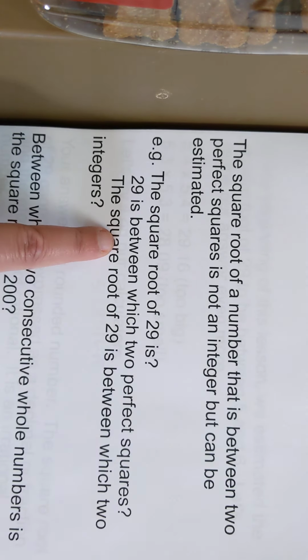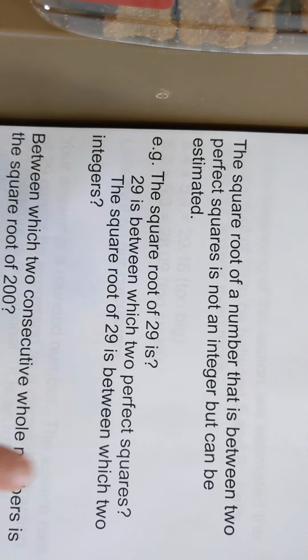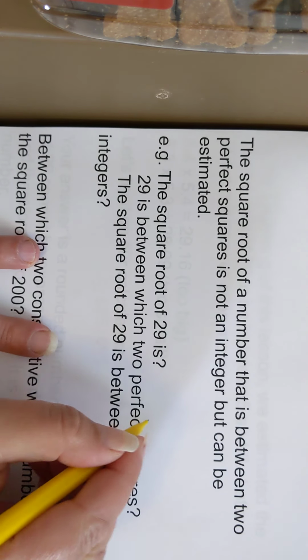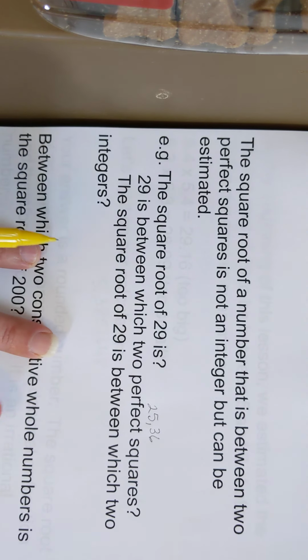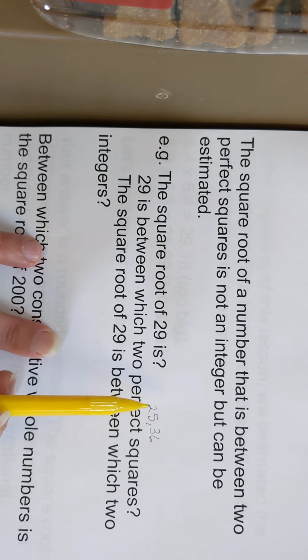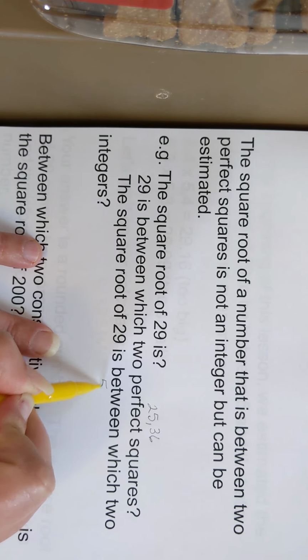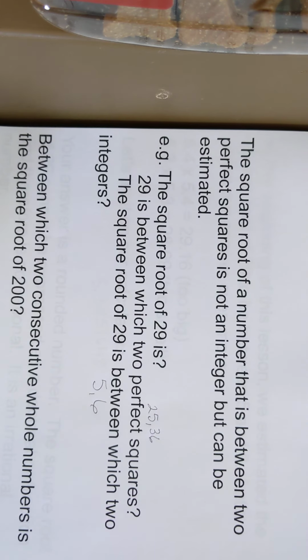So it says 29 is between which two perfect squares? We found that out. It was 25 and 36. So the square root of 29 is between which two integers? Well, let's find those square roots again. We said 5 and 6.